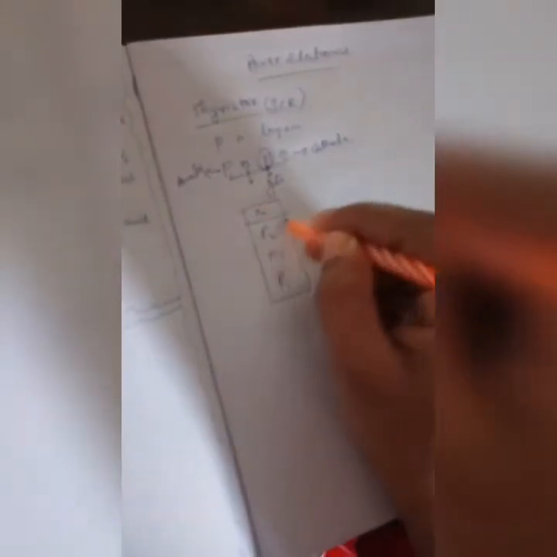So we can depict the configuration of the thyristor as follows. The first P layer is the anode, the end N layer is the cathode, and the gate is the middle P. Okay, this is the configuration.